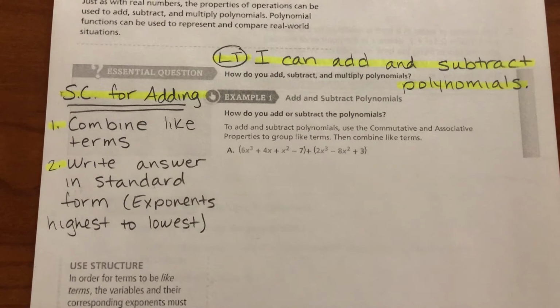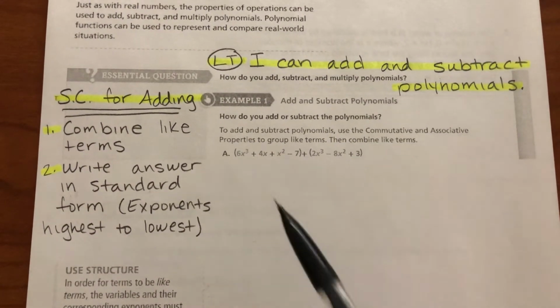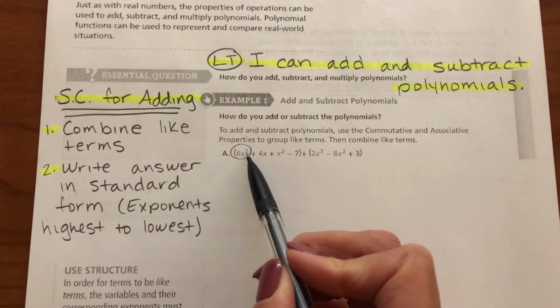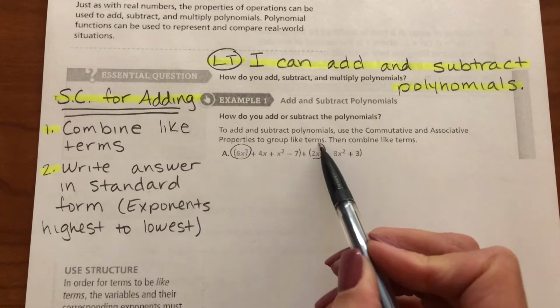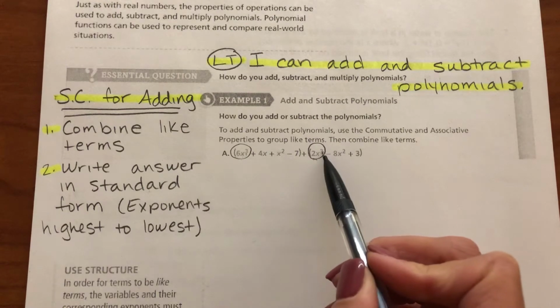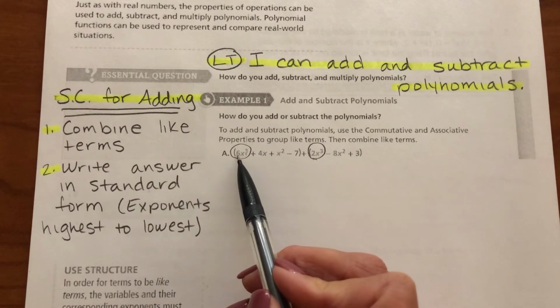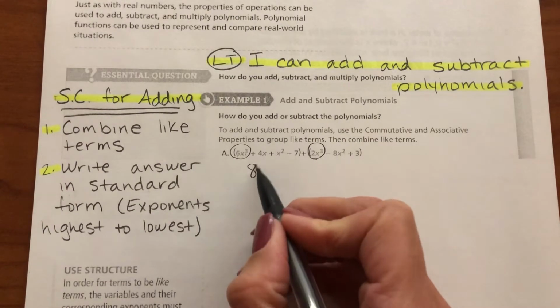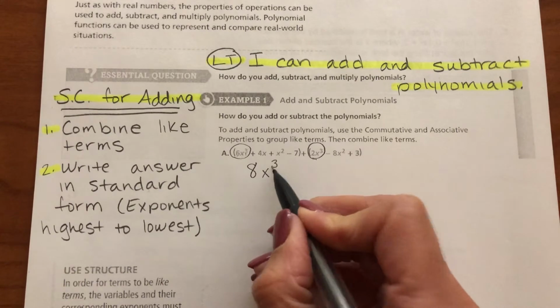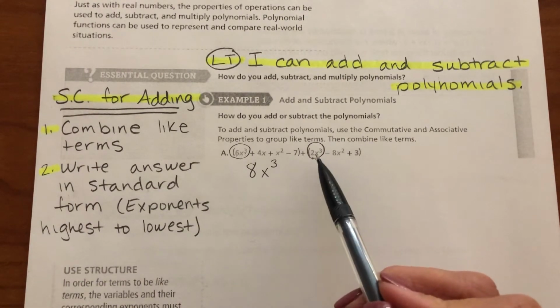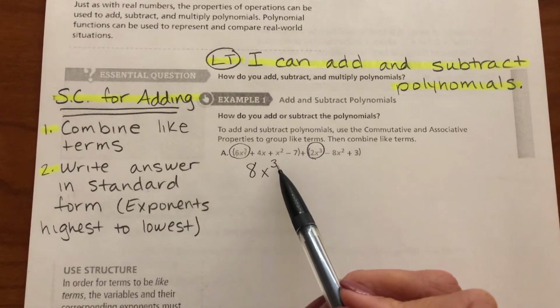So let's look at an example here. First we're going to combine our like terms. I'm going to start with 6x to the third, and I'm going to look for any other x to the thirds. So here's one, 2x to the third. I'm just basically going to add the numbers together. 6 plus 2 is 8, and the variable and exponent stay the same. So 6x to the third plus 2x to the third is 8x to the third.